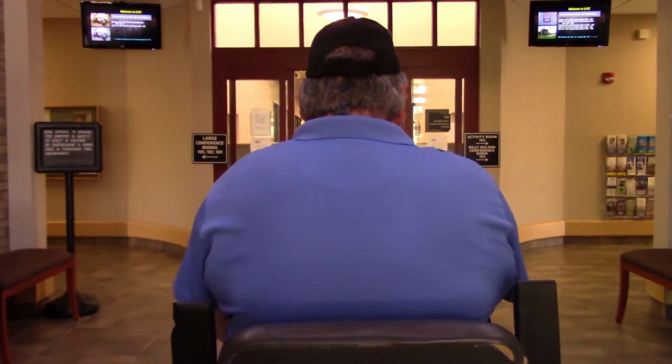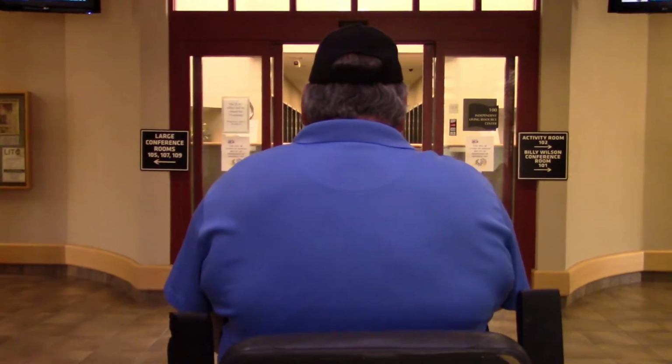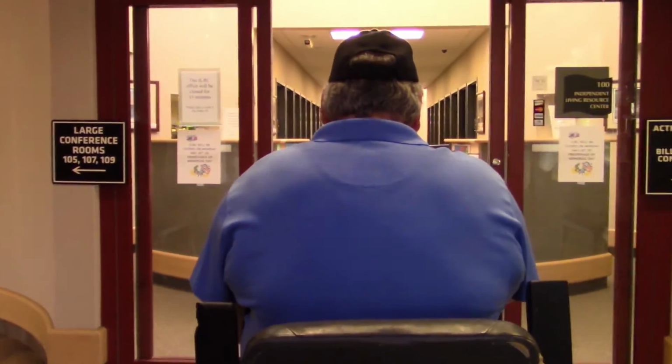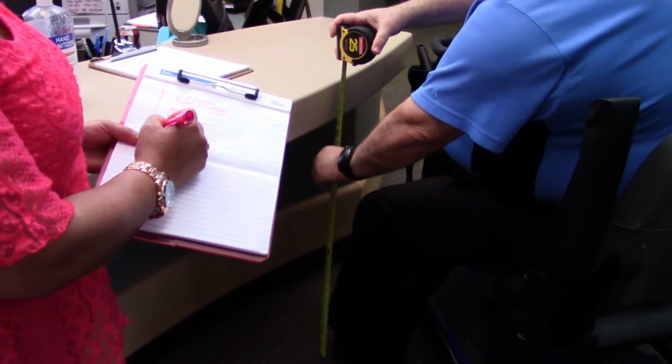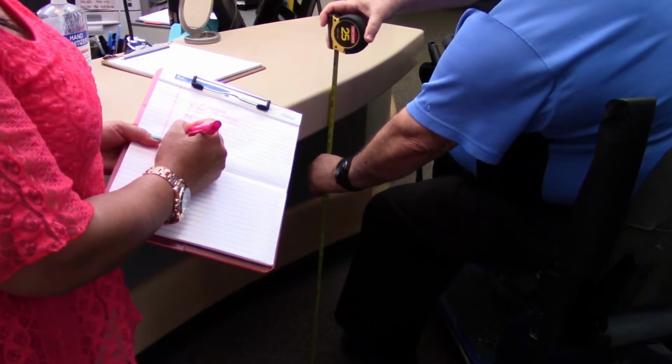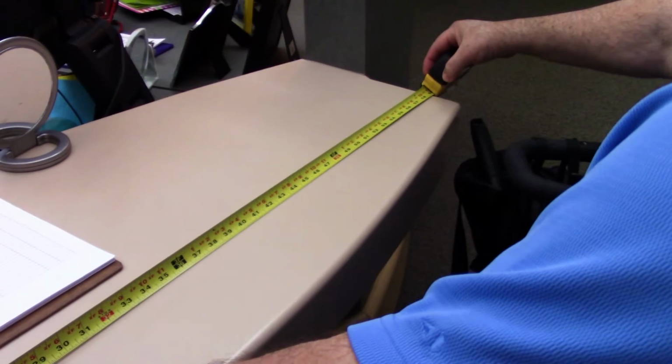Upon entering a building, we take a look at the doors. In this case, they're automatic, so there's nothing to do. They're wide. Now we will measure the front counter for height and for width to make certain that it is accessible for people in wheelchairs.